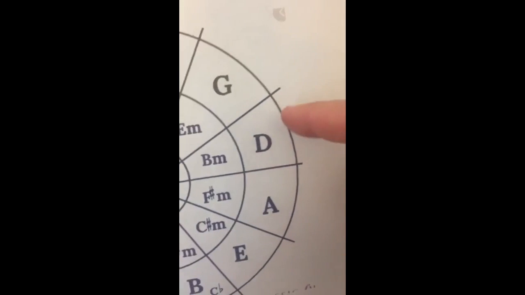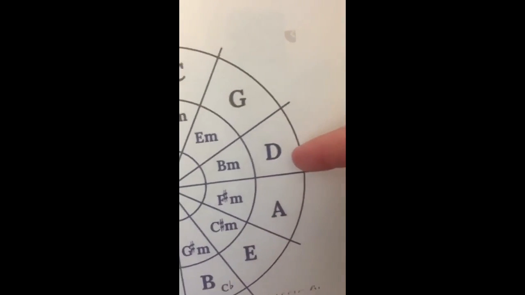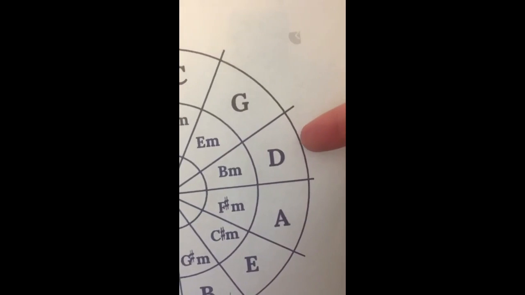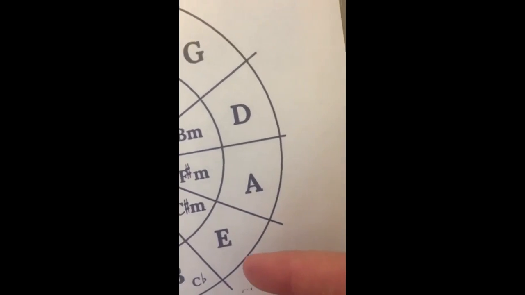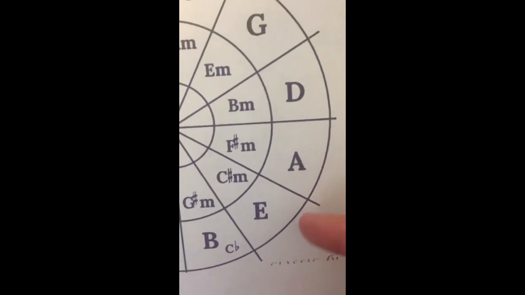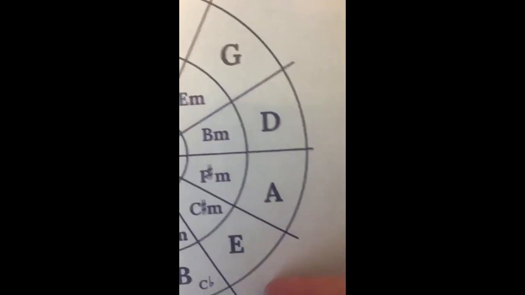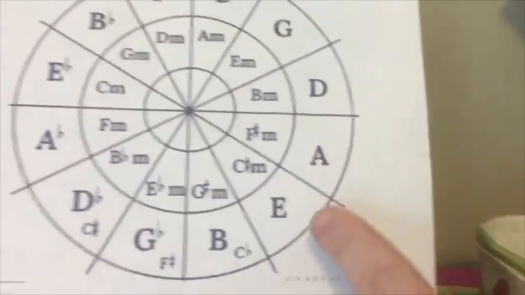This is our 1 chord, Roman numeral 1. The chord to the left of A, or counterclockwise, is D chord, and that becomes Roman numeral 4. To the right, or clockwise, of A is E major. E major becomes our 5 chord. This is 1, this is 4, this is 5. More on all that later. All you need to know right now is that A, D, and E sound good together. And that's why they accompany Twinkle Twinkle Little Star.